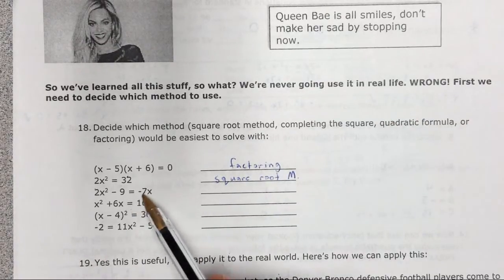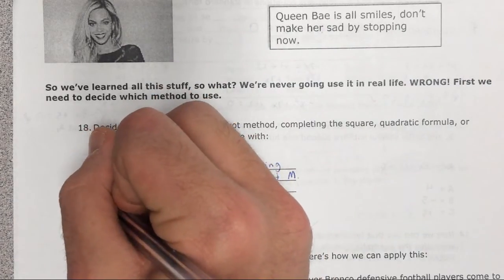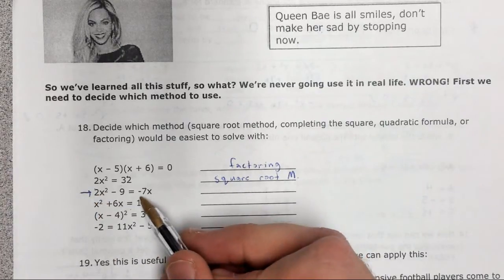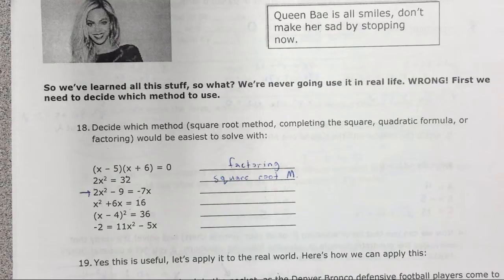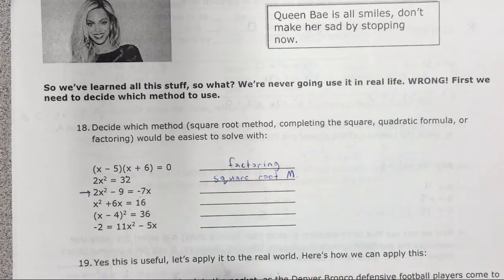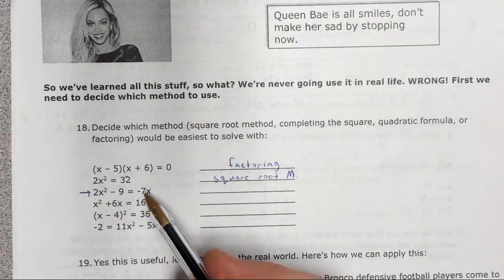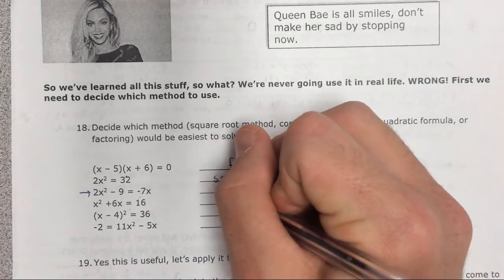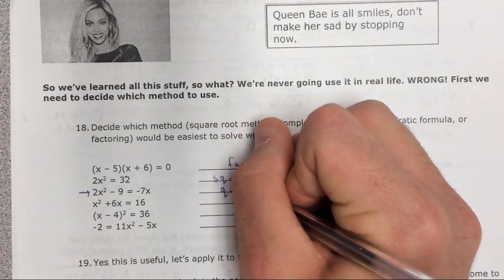Alright, this one. Now this one's the trickiest one you can see, because you have to look at it and try every method. Remember how this is going to be the middle term? I can't do completing the square because I can't divide an odd number, 7, by 2 and get my completing the square. If you try and factor this as well, you'll see that you can't factor it either. So if I can't factor, I can't use completing the square, and I definitely can't do square root method because I don't have an x squared by itself. The only other one I can do is quadratic.